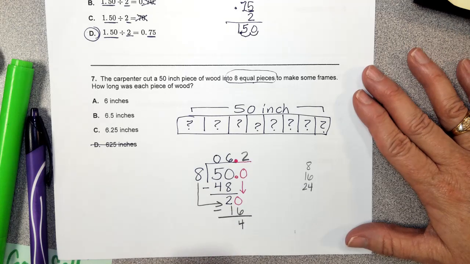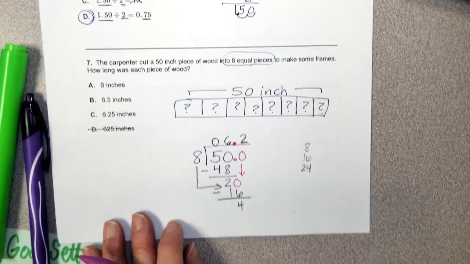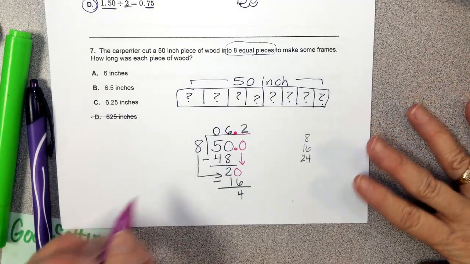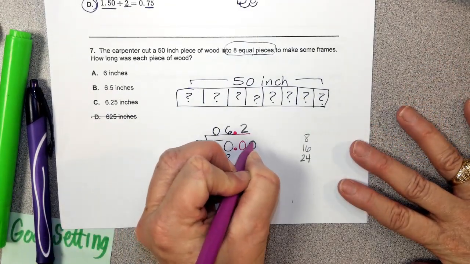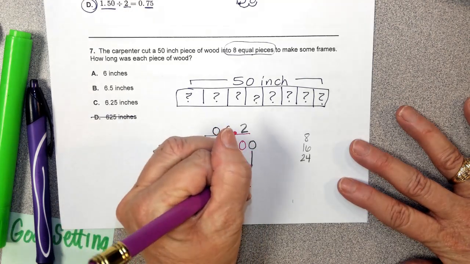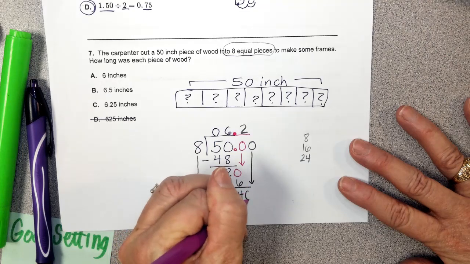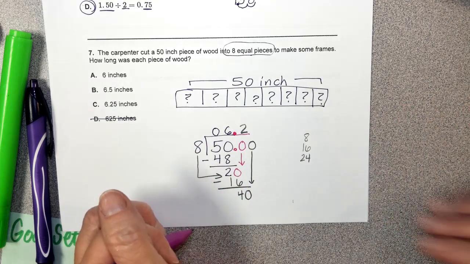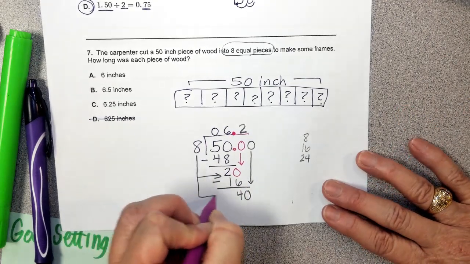Well, that's still a leftover amount. So when I have a leftover amount and I've already added a decimal, I'm going to simply just add another 0, and I'm going to drop that 0 down. Now I've got to think about how many groups of 8 will get me close to 40.